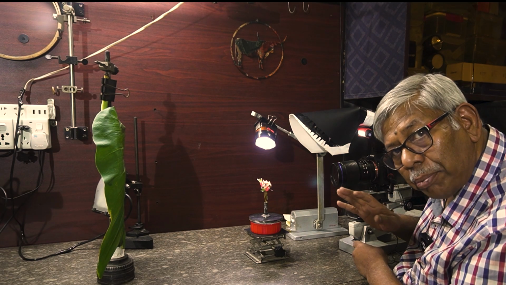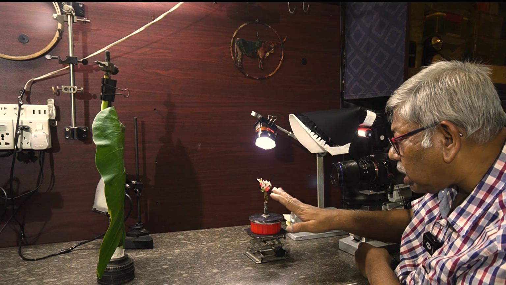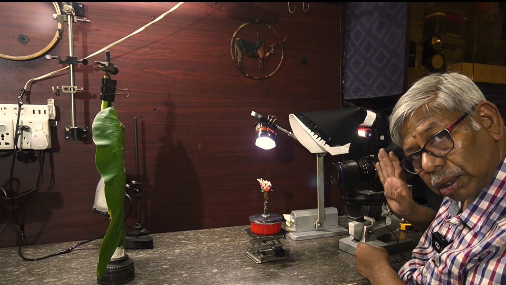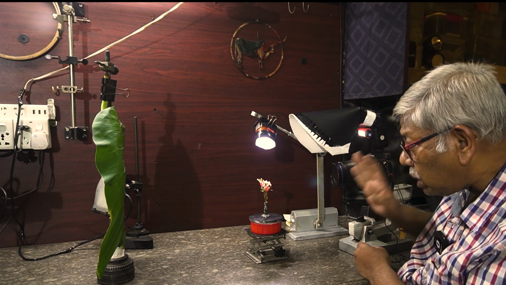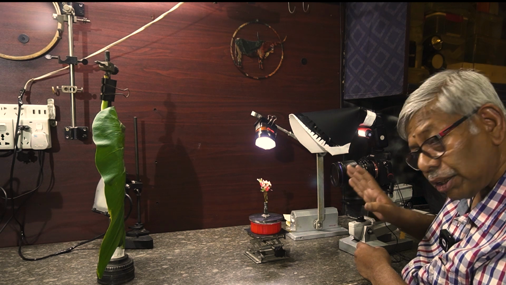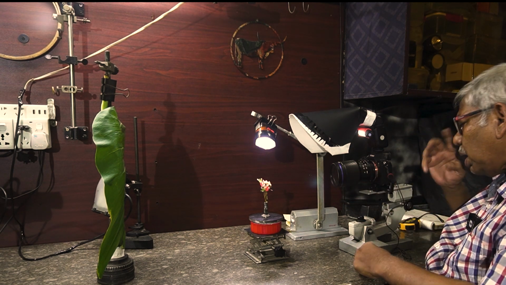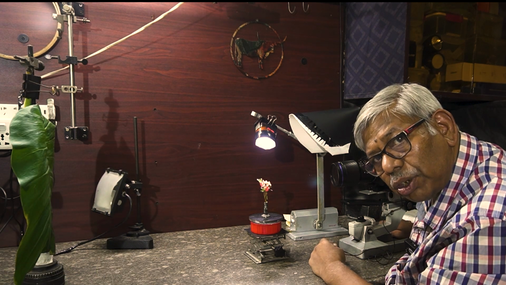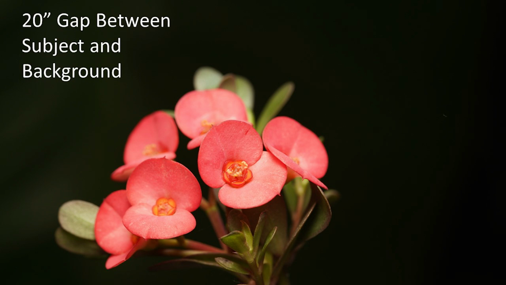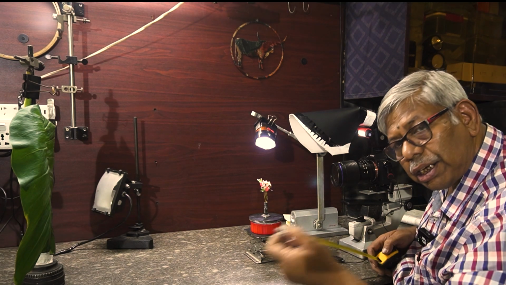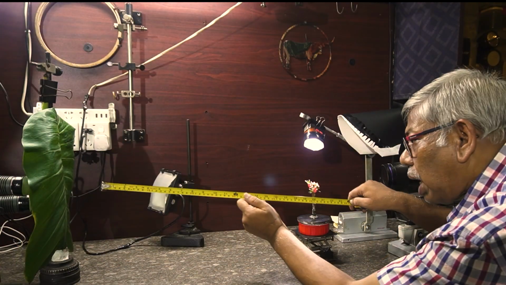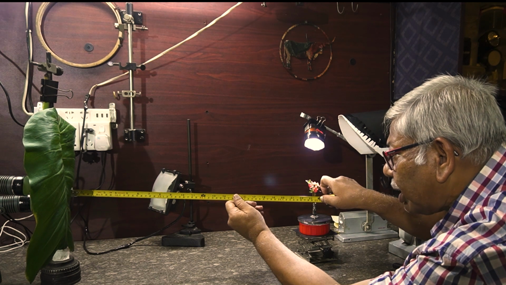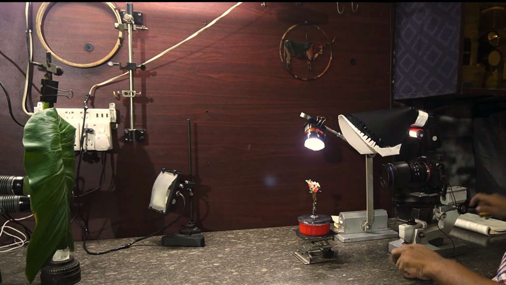You might have noticed I am not touching the camera anymore, I am not touching the subject anymore, because these two parameters are fixed: the magnification and the subject and lens gap remain the same. I am also not changing the f-stop. Now it is a 20-inch gap. Now I'll further increase the gap to 24 inches. Now the gap from subject to green leaf is 24 inches. So I'll take another shot at 24 inches.